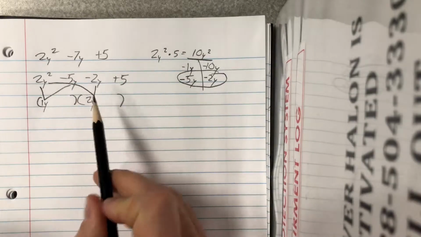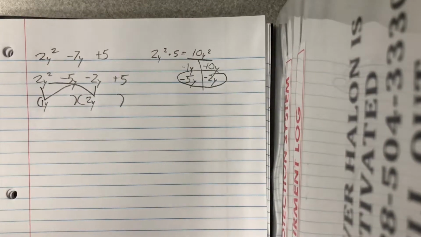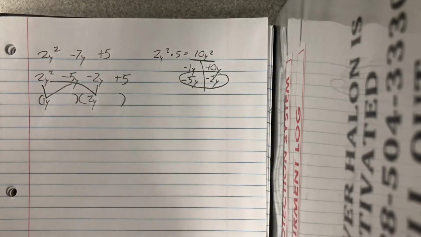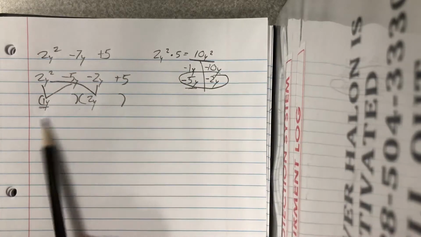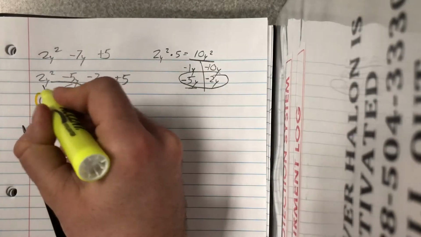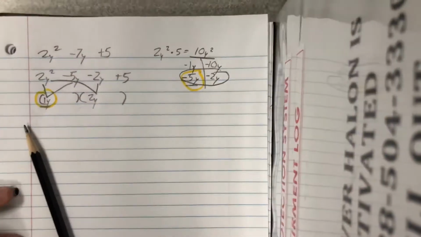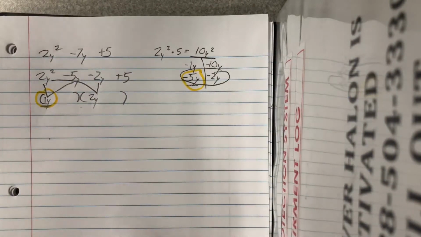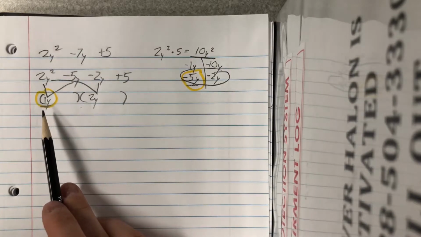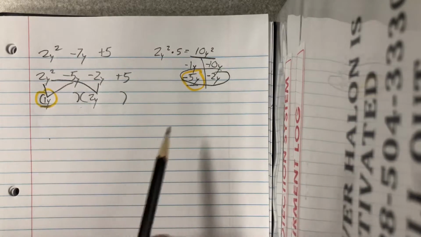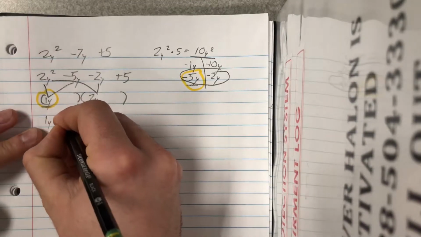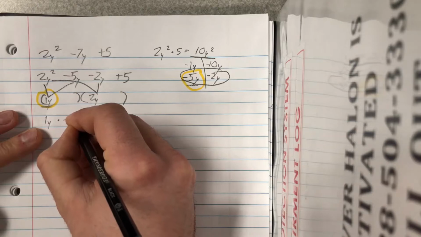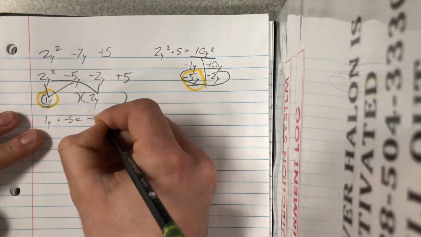I like to do it this way because it points to the spots you're using and makes it a little less confusing. So now that you have these two numbers, you need to look at your first number here and your first number here. We're going to circle them with a highlighter so you know that these two are what you're going to be working with. So you have 1y, and you want to find what multiplies into 1y to equal negative 5y. So if you have 1y times negative 5, it's going to equal negative 5y.